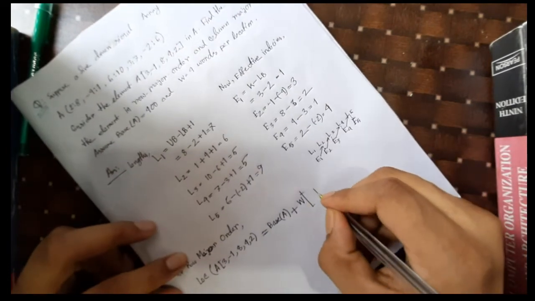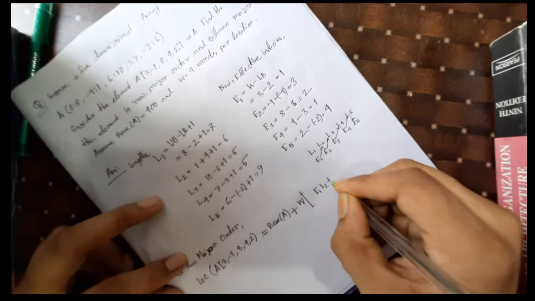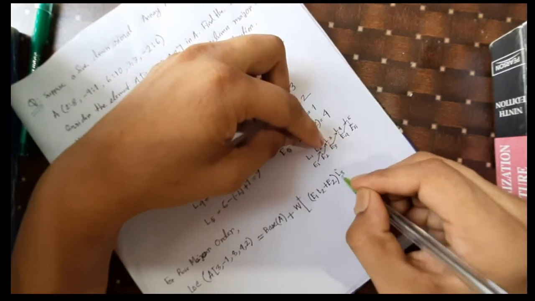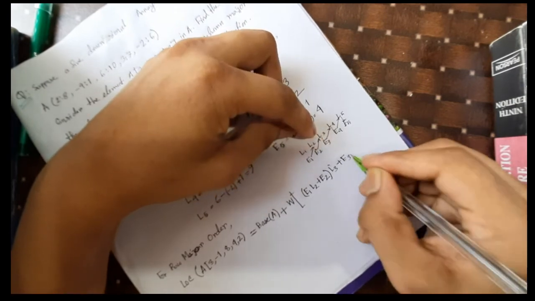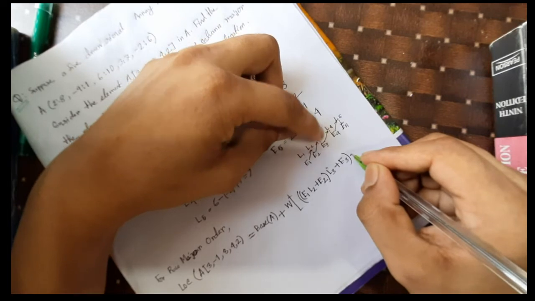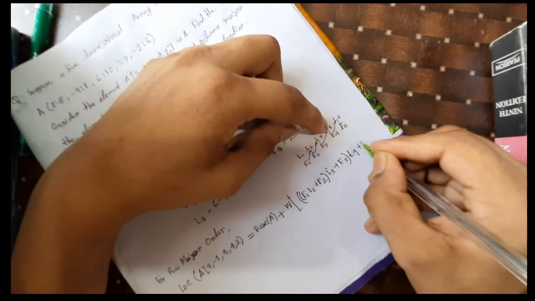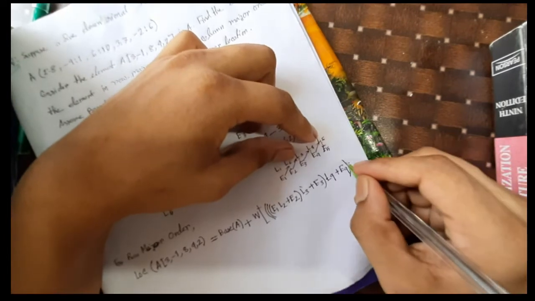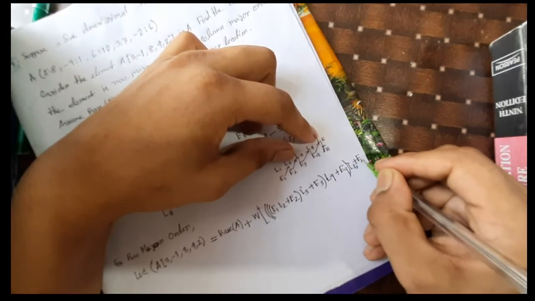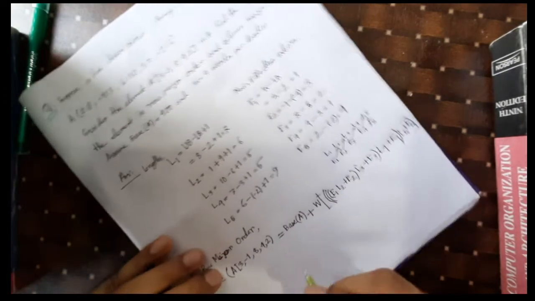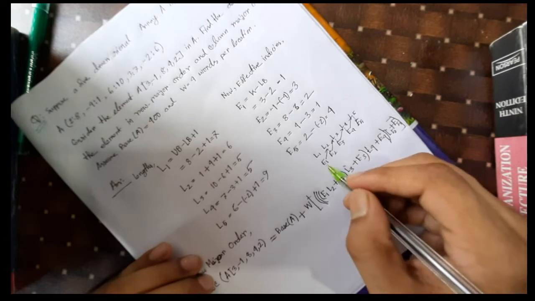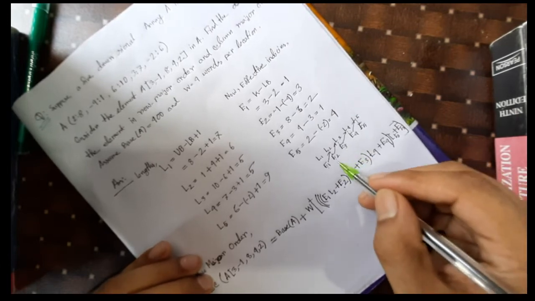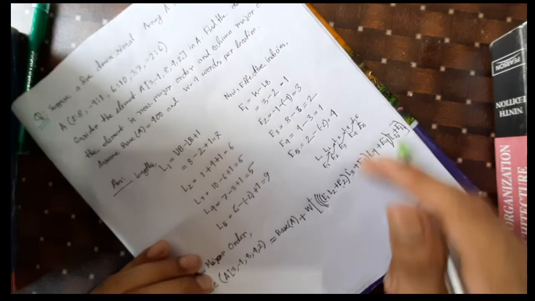Okay, E1 times L2 plus E2, times L3 plus E3, times L4 plus E4, times L5 plus E5. This is our shortcut technique.